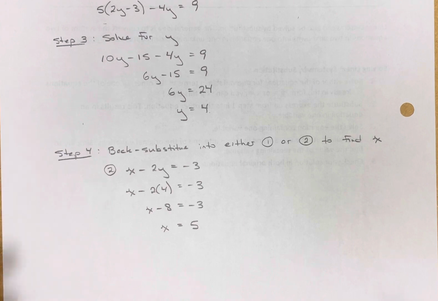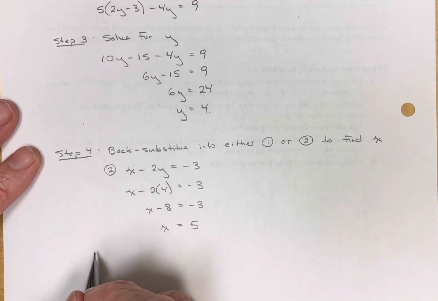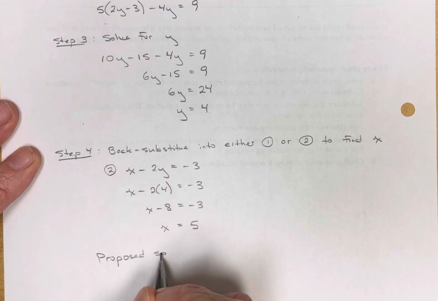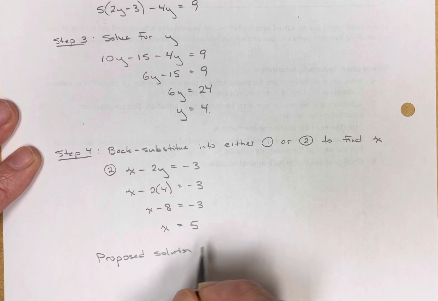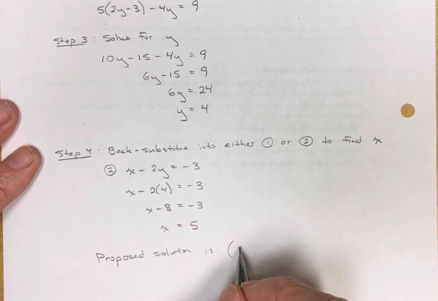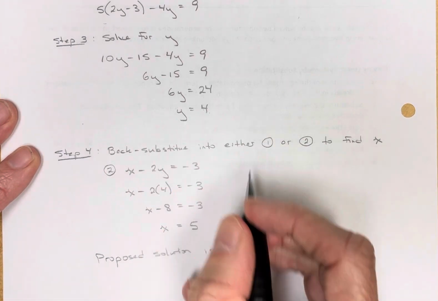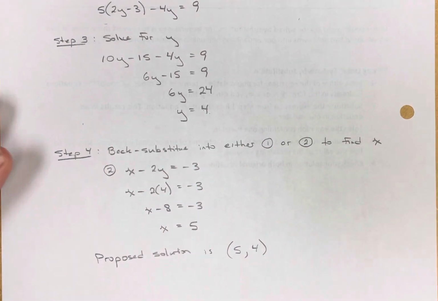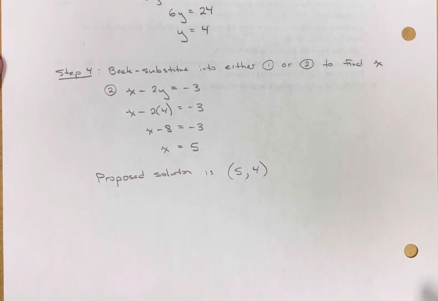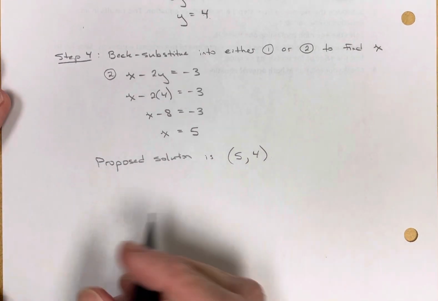Okay, so the proposed solution, because I haven't checked it yet, is the ordered pair x = 5, y = 4. That's my proposed solution. I think the solution is the ordered pair (5, 4). But step 5 says I need to check it.